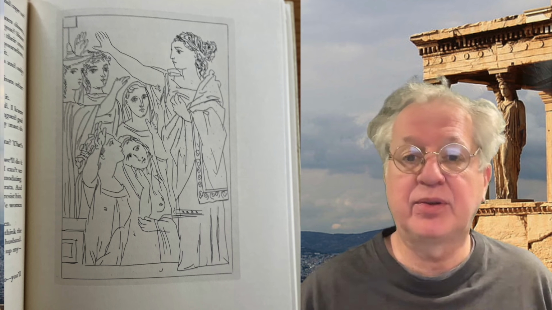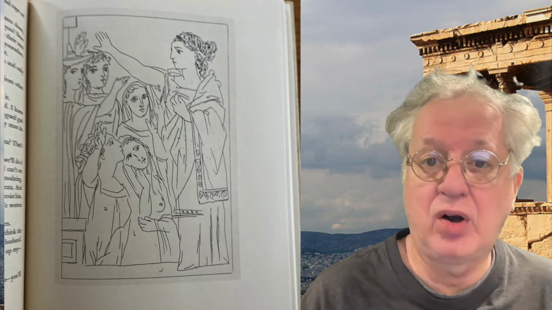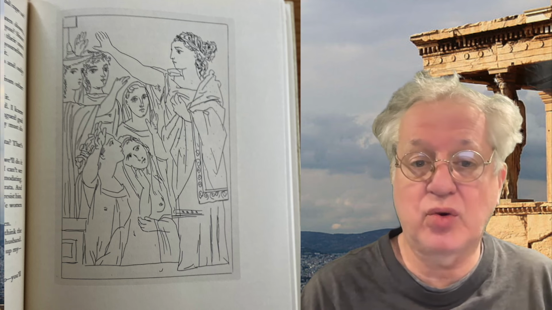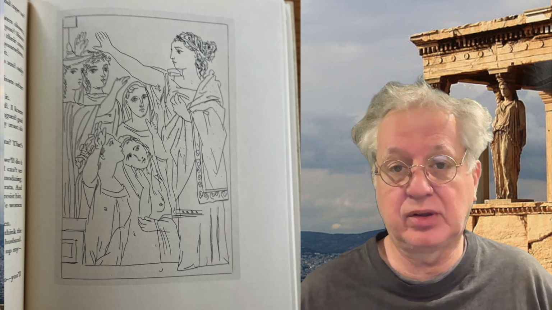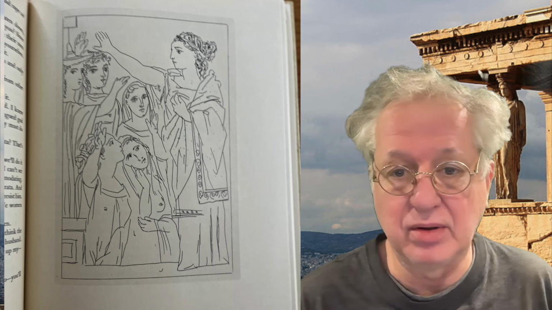Now, once we have this premise established, the comedic action can unfold. The men, first of all, try to regain control of the Acropolis, but they're comically thwarted. The women dump these buckets of water and whatever on them.